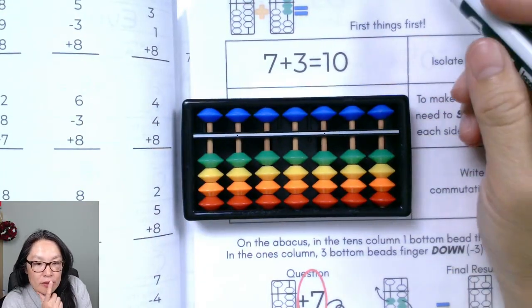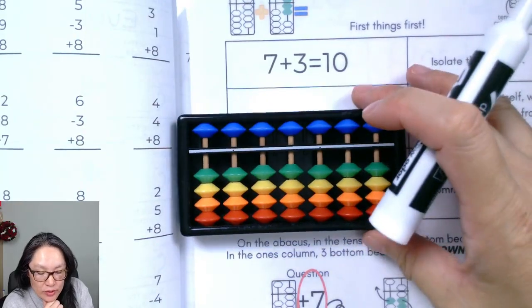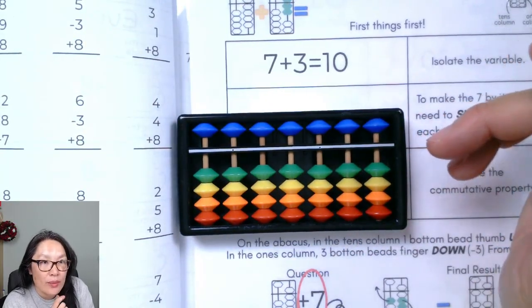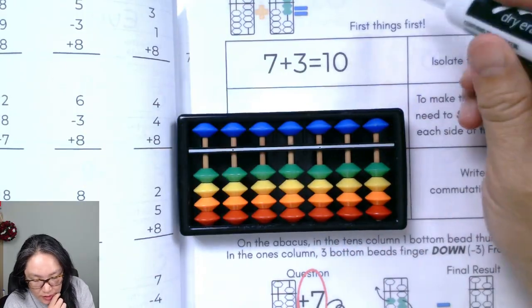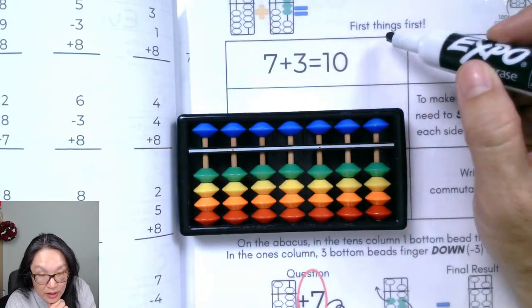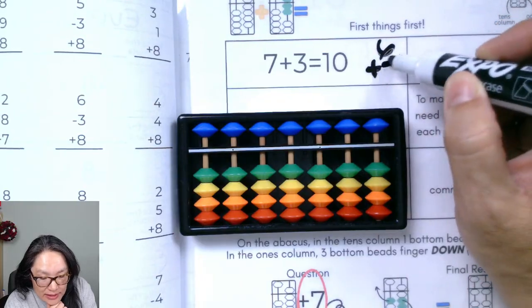Could you hypothetically go into square root? Yes, you can. You can do square roots. You know what it is? Square roots is what happens in your head. You just use the abacus to help you track the numbers. That's all it is. 6 plus 7.